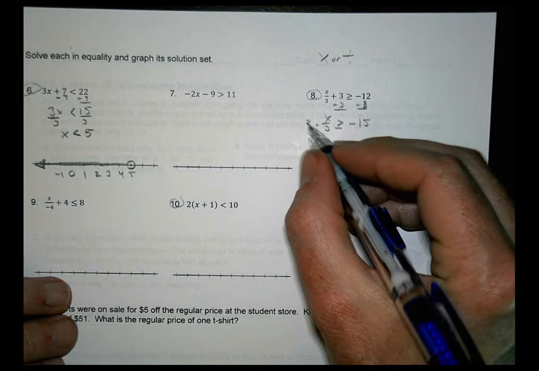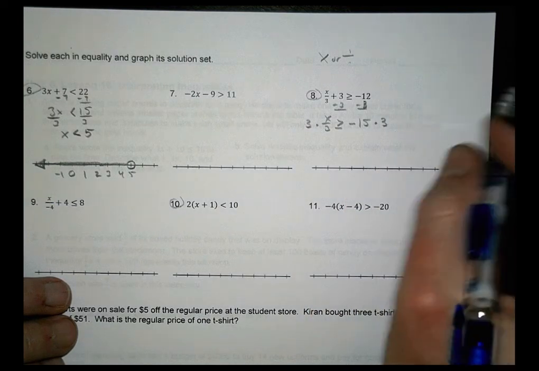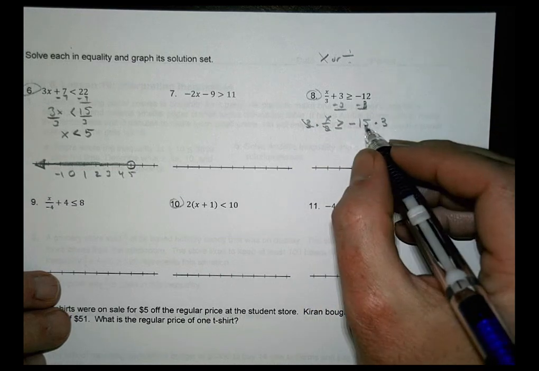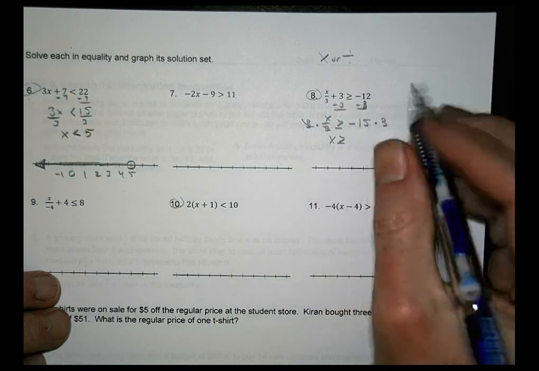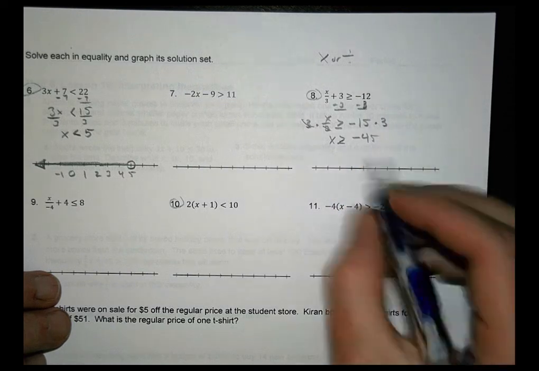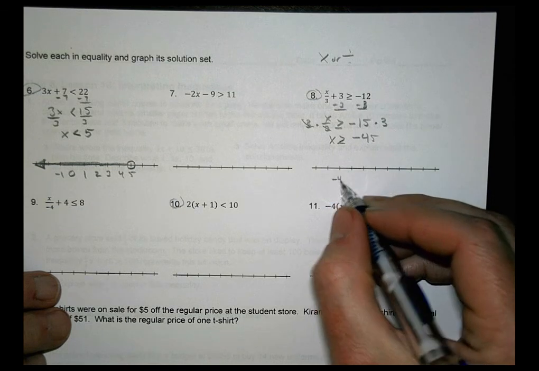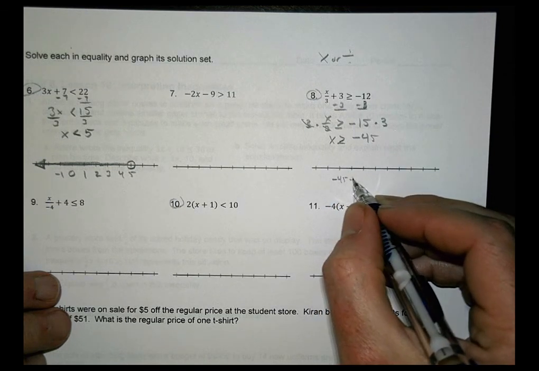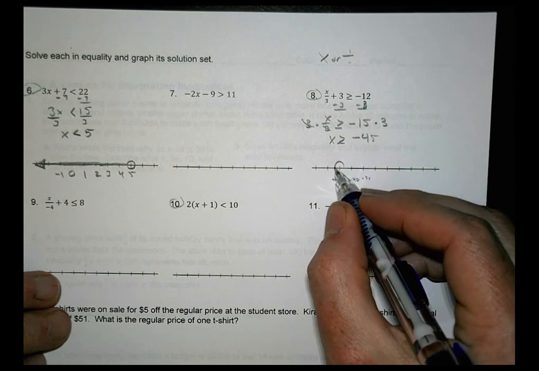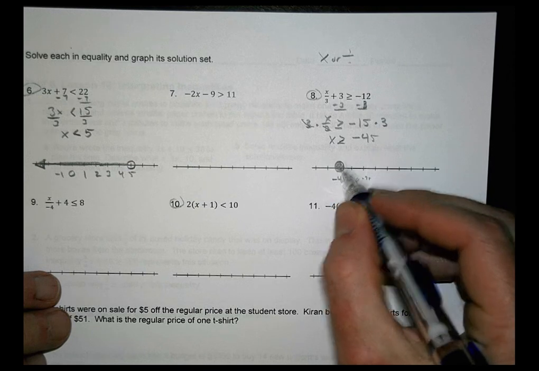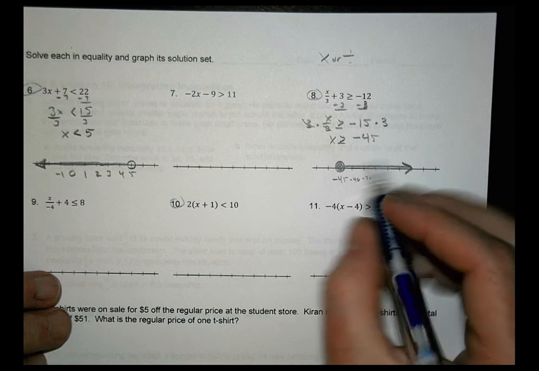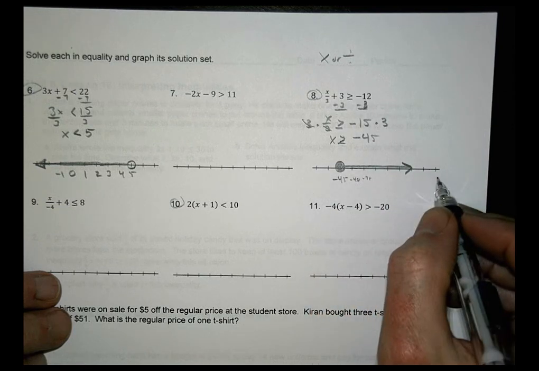I'm going to multiply both sides by 3. I multiply by a positive number, so I don't have to change anything, and that cancels out. And x then is greater than or equal to negative 15 times 3, which is negative 45. So if I put negative 45 right here, negative 40, negative 35, and so on, I could draw a circle and close it in because it's greater than or equal to, and draw my arrow like this. X is going to be greater than or equal to negative 45. You know, 0 somewhere out there.